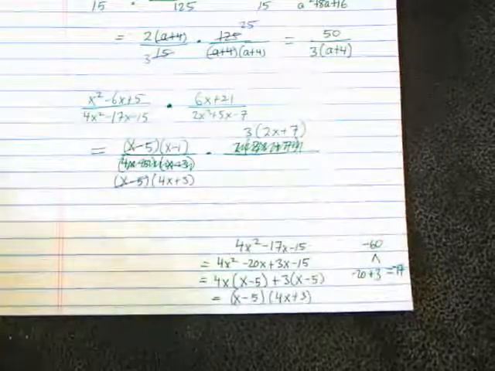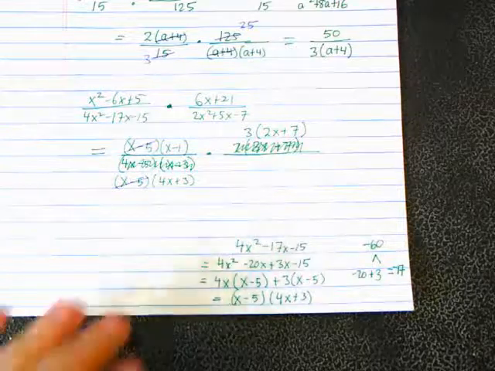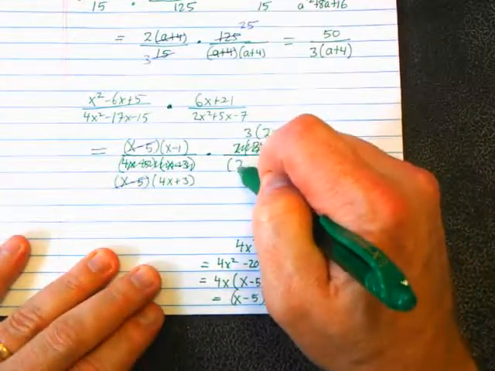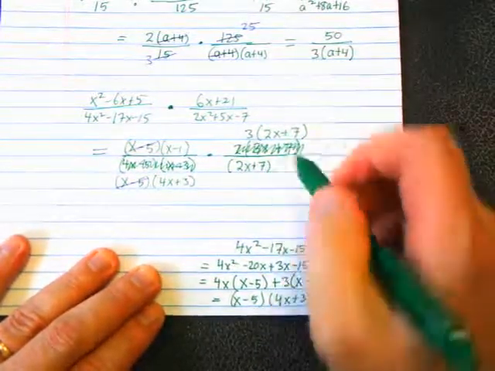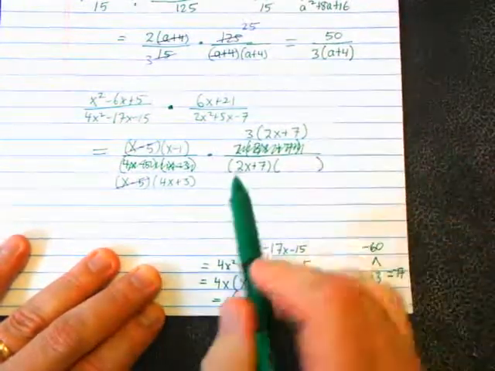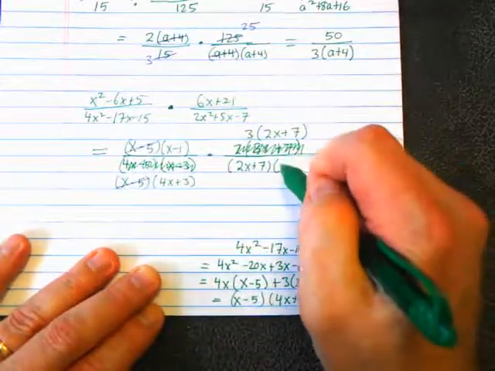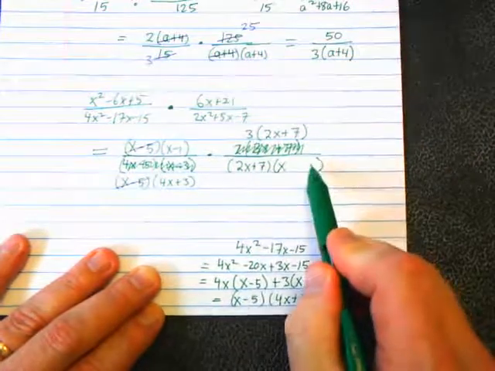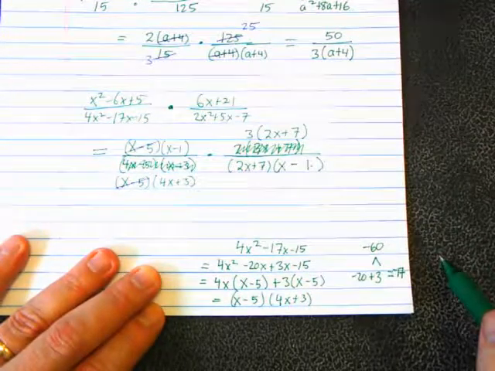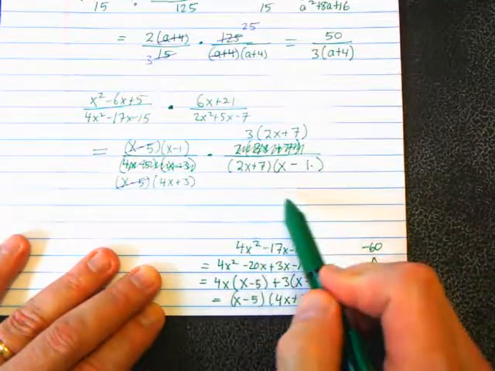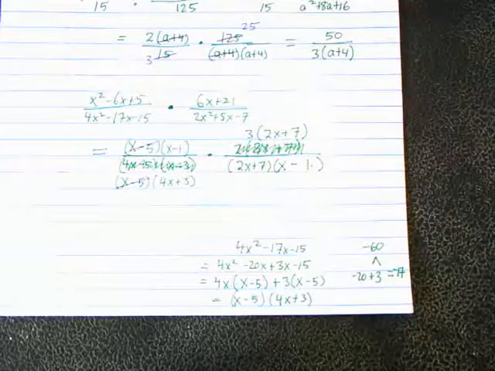So the second one, again, I could do the grouping method, but I'm going to take a guess. I'm going to guess that 2x plus 7 is going to reduce with 2x plus 7. And then let's just see if I can make it work. 2x times what to get a 2x squared? An x. And a 7 times what to give me a negative 7? A negative 1. Now the only thing is, does my middle come out right? On the outside I would have a negative 2x. On the inside I would have a positive 7x. Those do add up to 5.